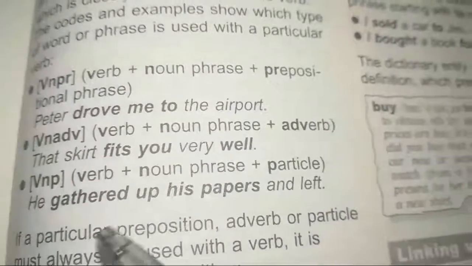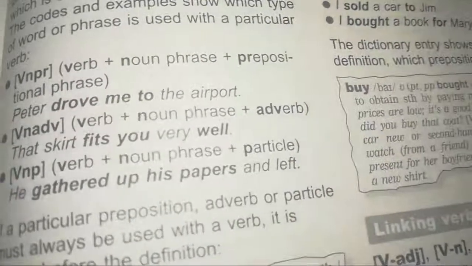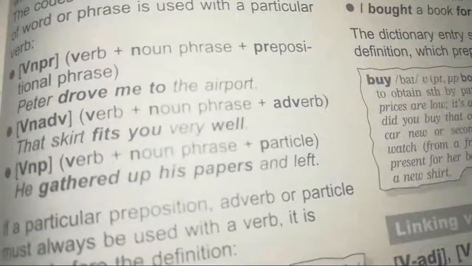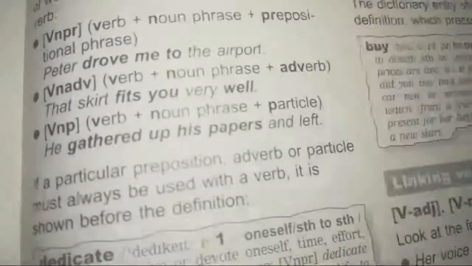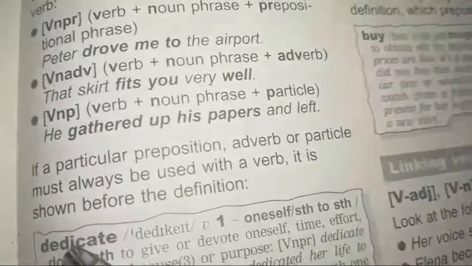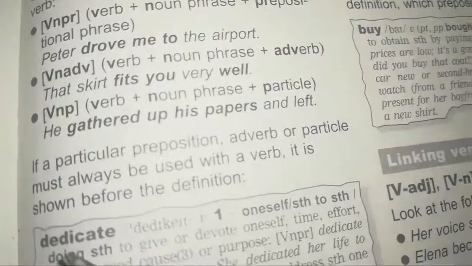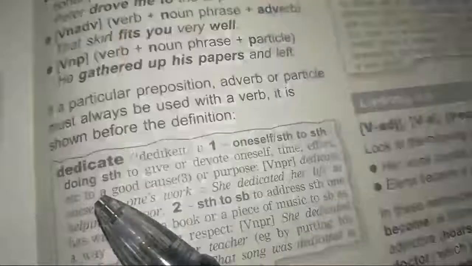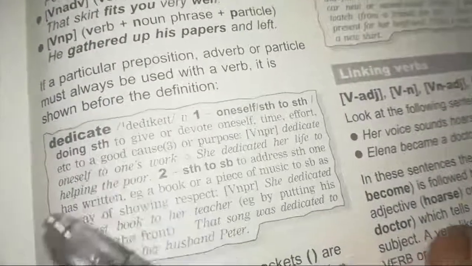VNP, verb plus noun phrase plus particle. He gathered up his papers and left. If a particular preposition, adverb, or particle must always be used with a verb, it is shown before the definition.